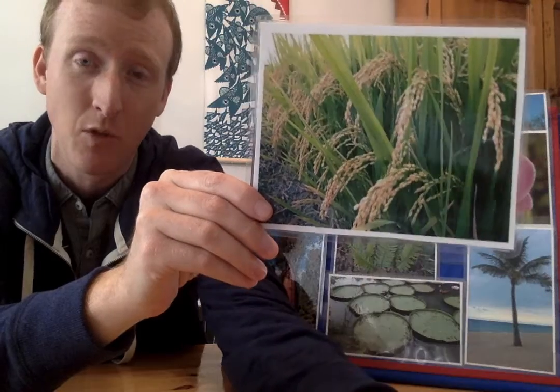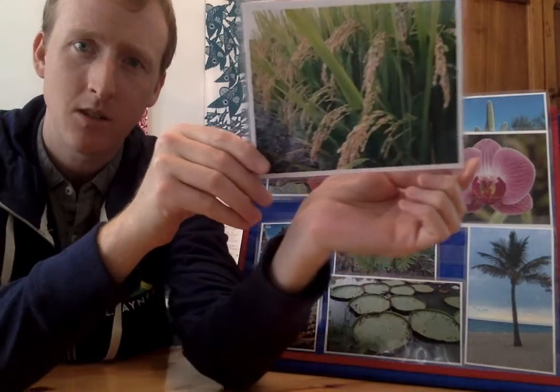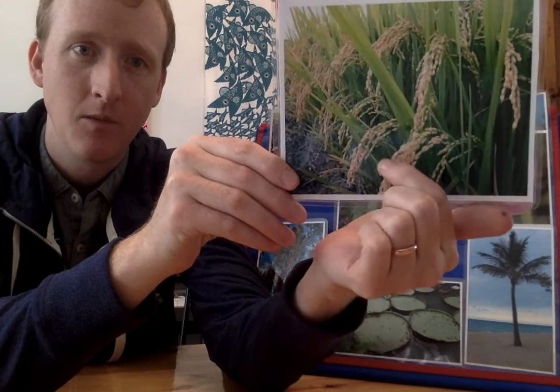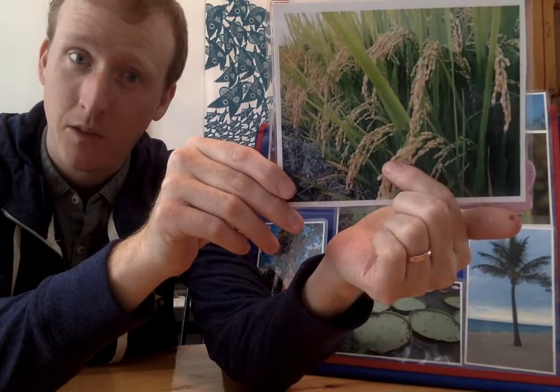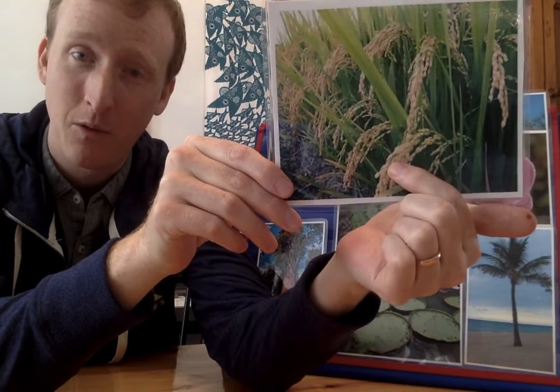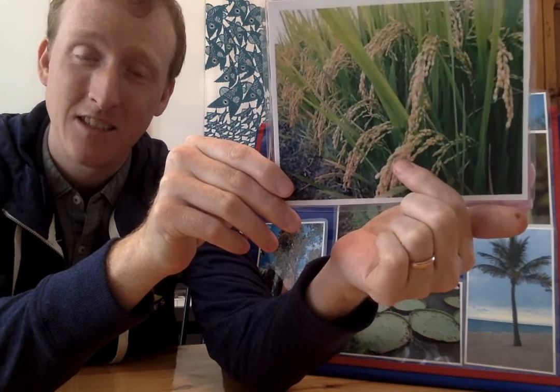Wheat is a kind of grass. It grows on the ground, and it doesn't get very tall. It doesn't get tall like a tree. It stays pretty close to the ground. And then when it starts to make these flowers, they don't look like flowers, but these are special wheat flowers. They will turn into seeds, and the seeds are what we eat.